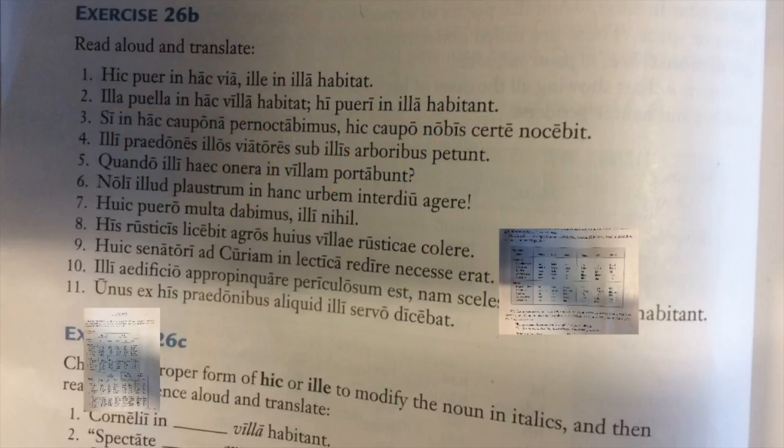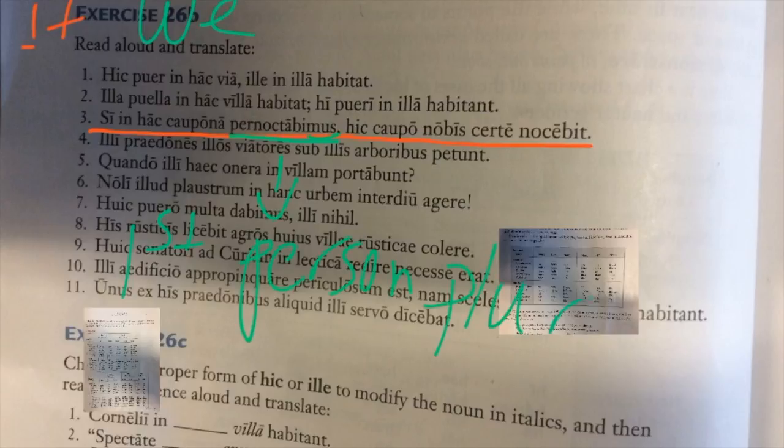Next one, number 3. Si in hac caupona pernoctabimus, hic caupo nobis certe nocebit. Si is just the word if. In hac caupona pernoctabimus. Pernoctabimus here has our subject and our verb. This particular word is first person plural, so we're going to translate it with the word we.